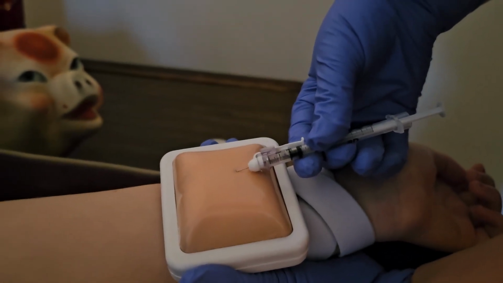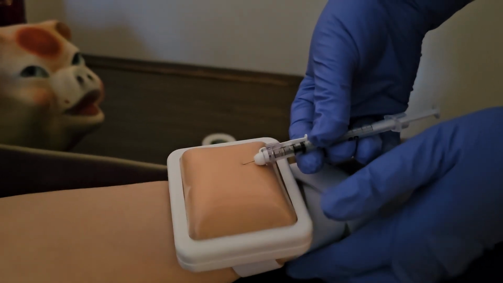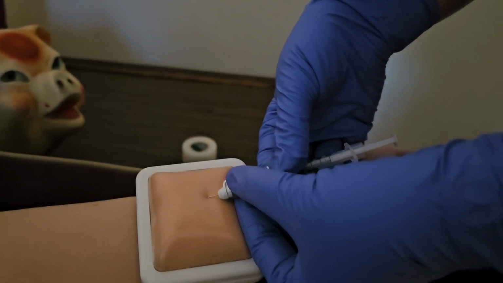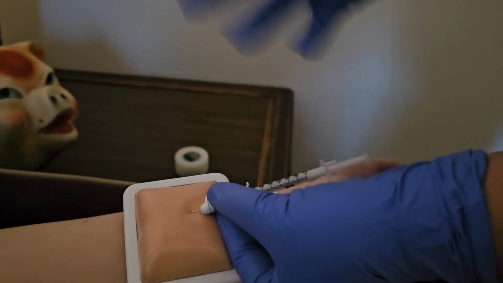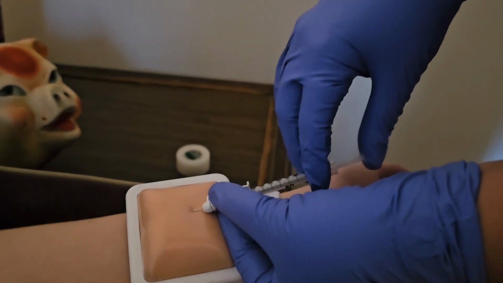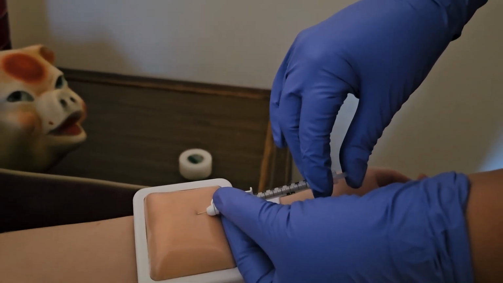Okay, now with our non-dominant hand, we're going to stabilize the bottom of the syringe. And with our dominant hand, we are going to push in that medication.